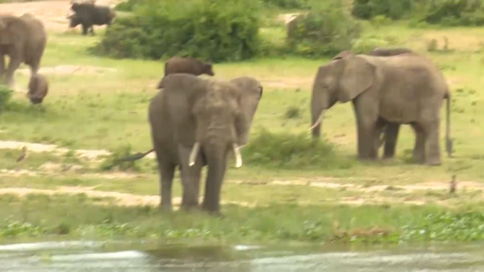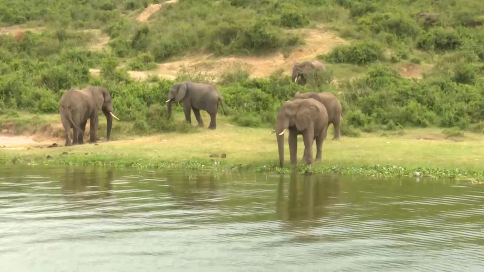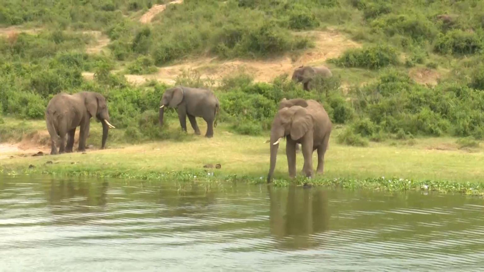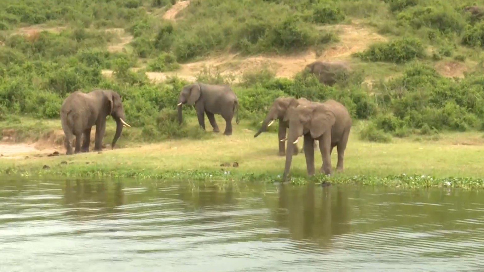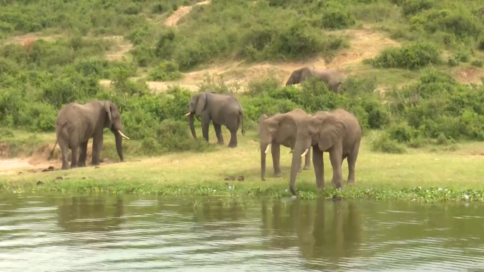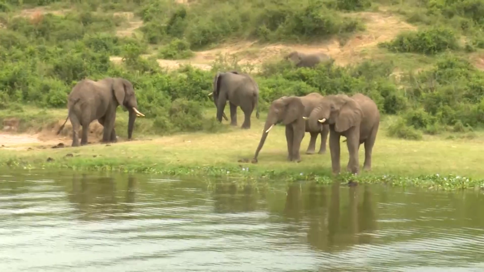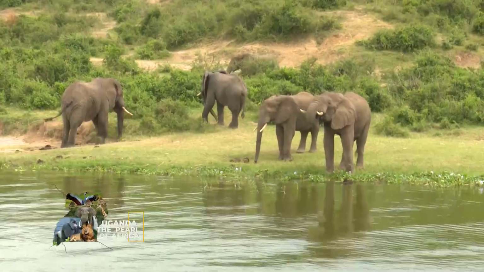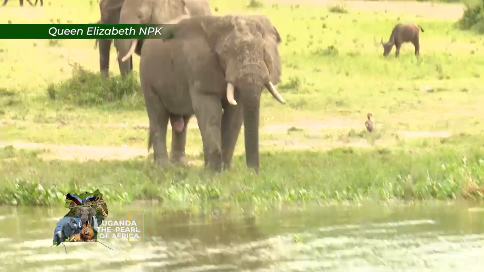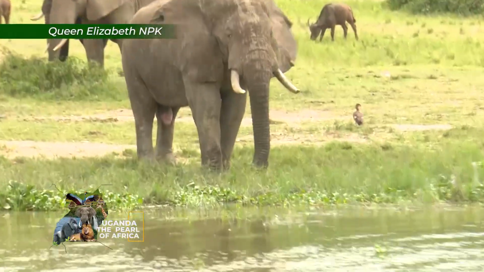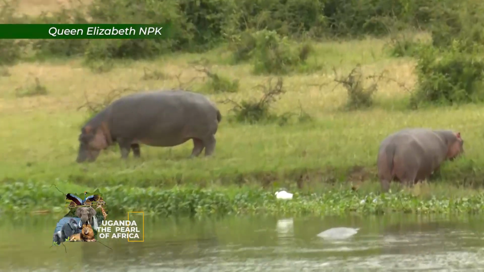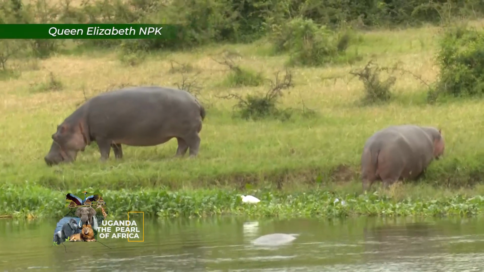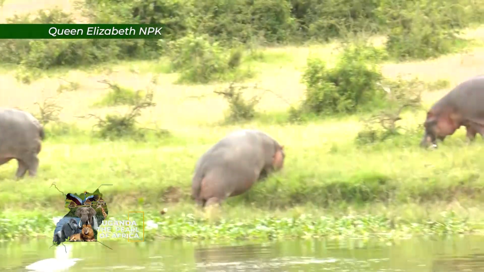Such attractions are not to be missed by the visitors, both locally as Ugandans, as East Africans, as Africans, and we also urge the tourists all over the world to come and visit Queen Elizabeth National Park. This is indeed the medley of wonders.